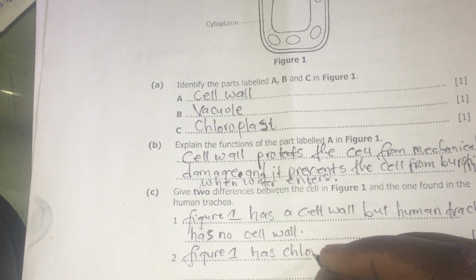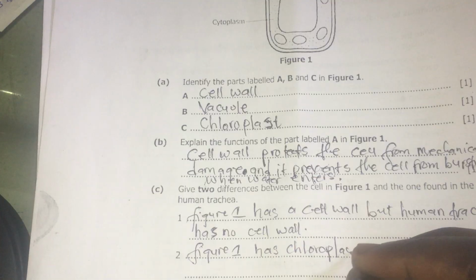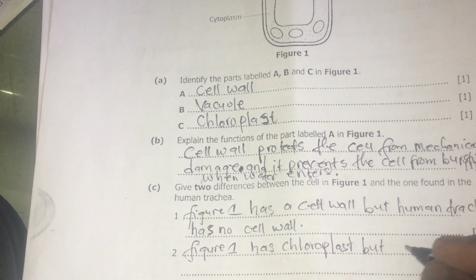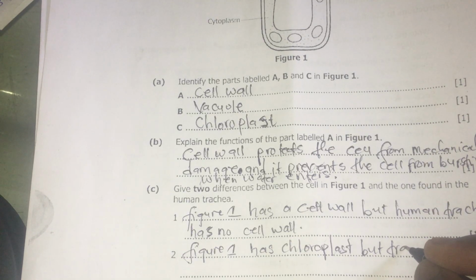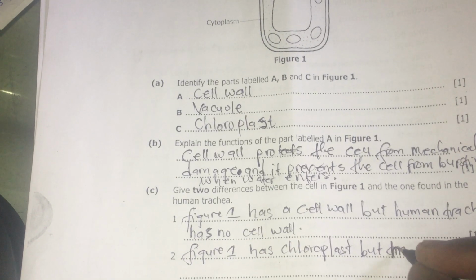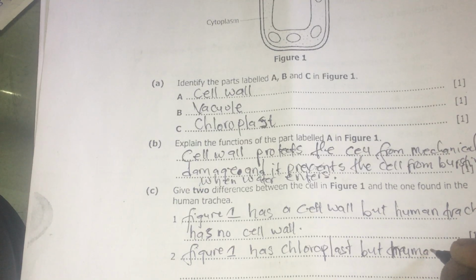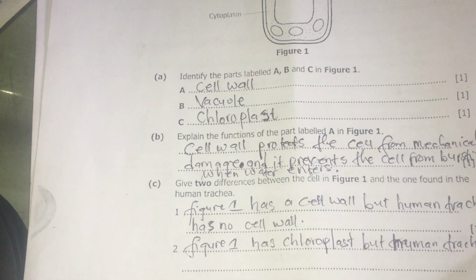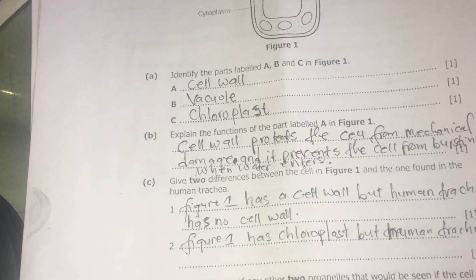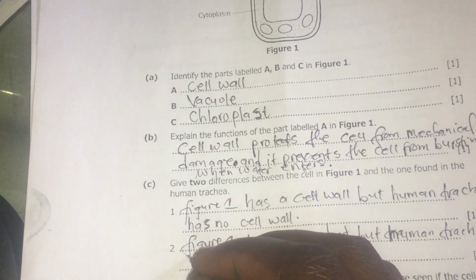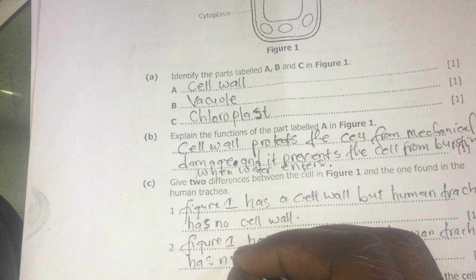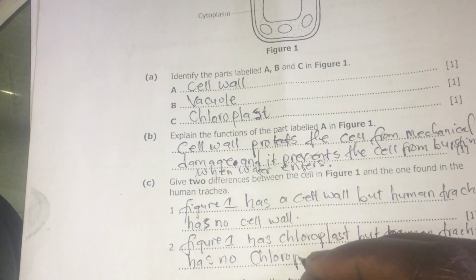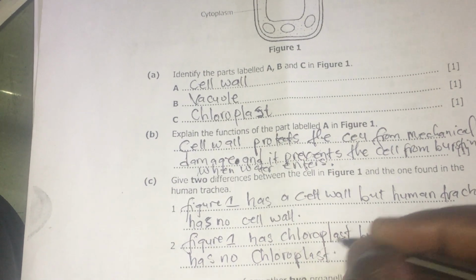Has chloroplast, but human trachea has no chloroplast. See? Then put a full stop.